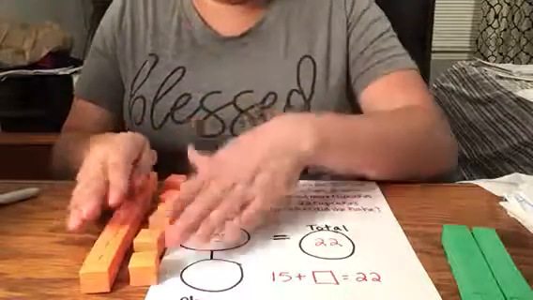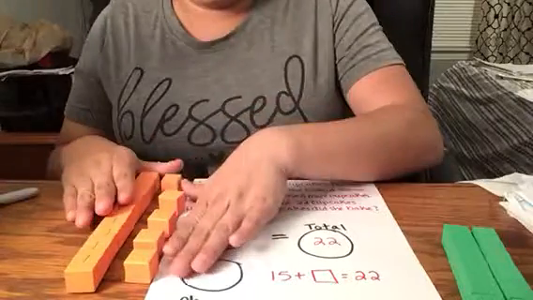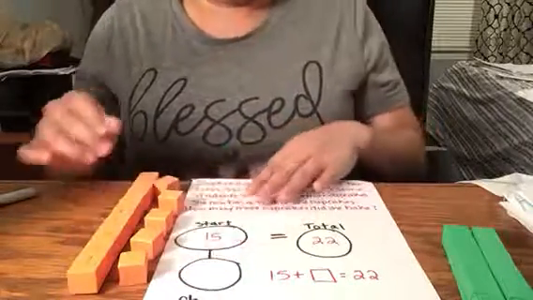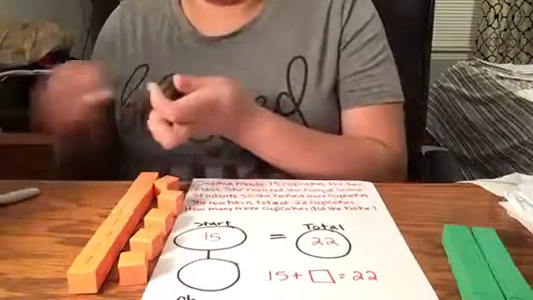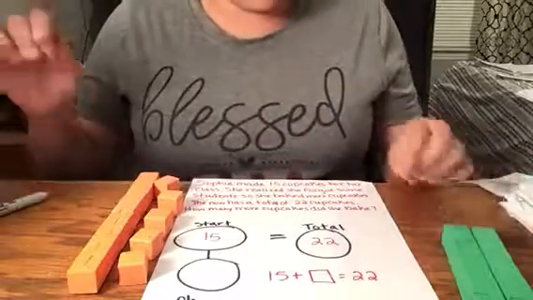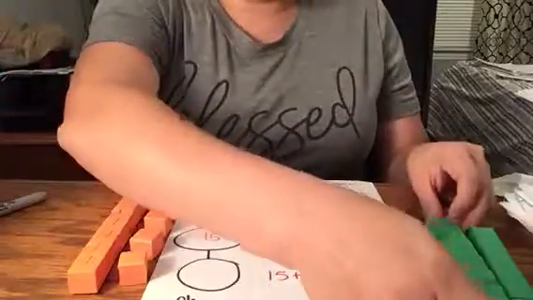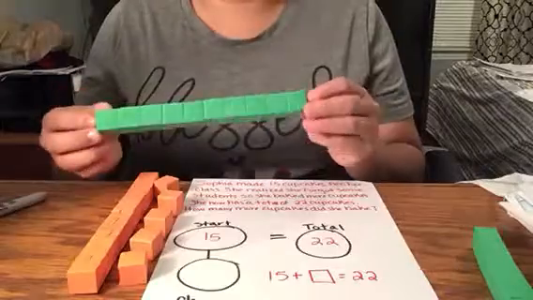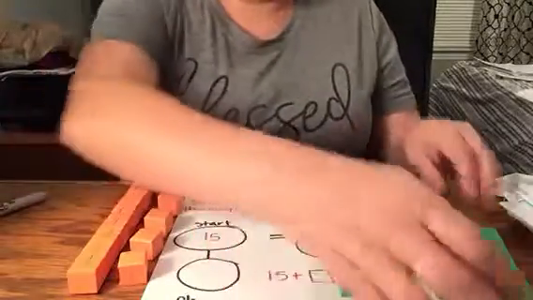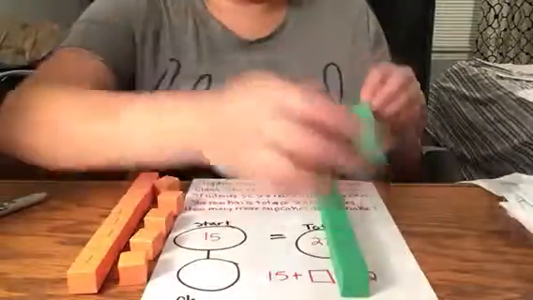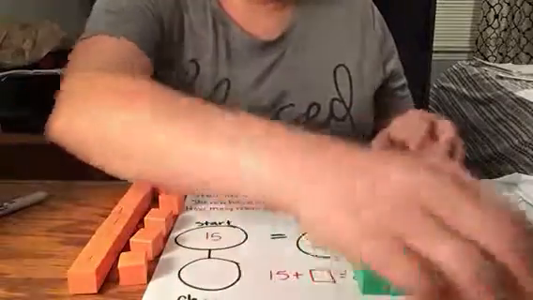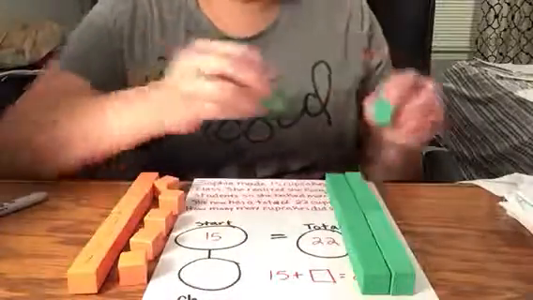This is the 15 cupcakes that Sophia started with. And the total ended up 22. So I will take 2 rods, so that's 20. She had 22. 1, 2.